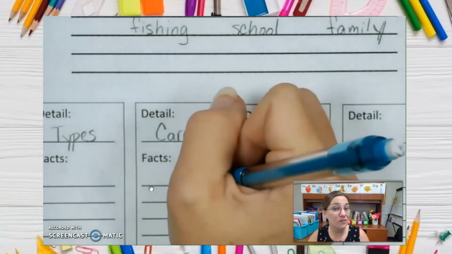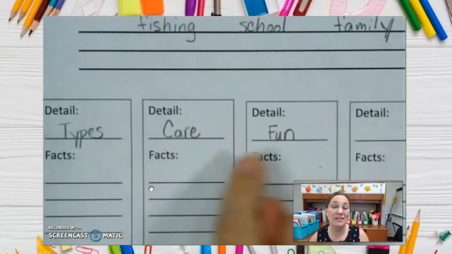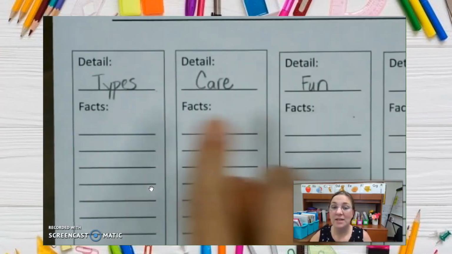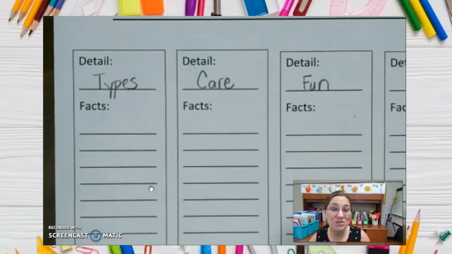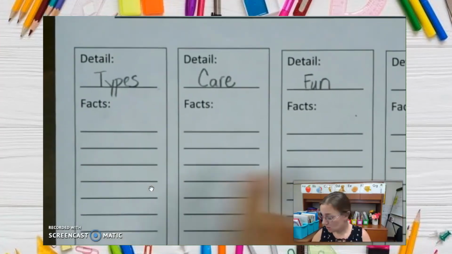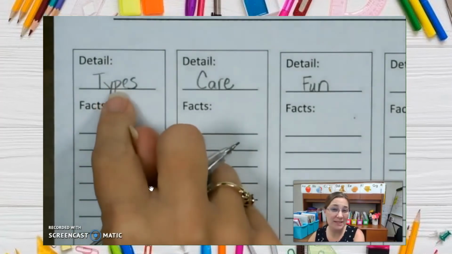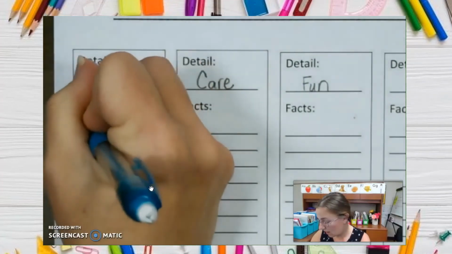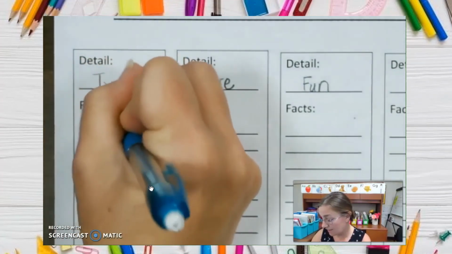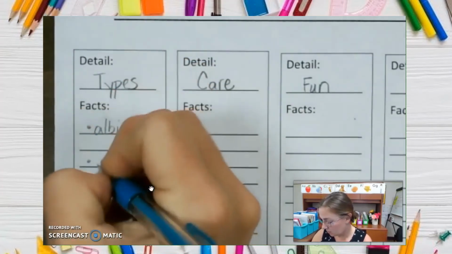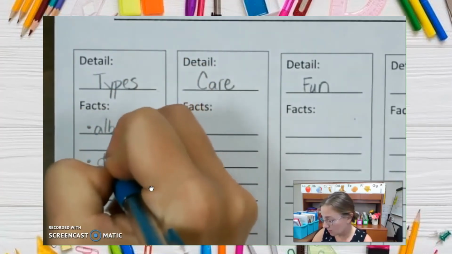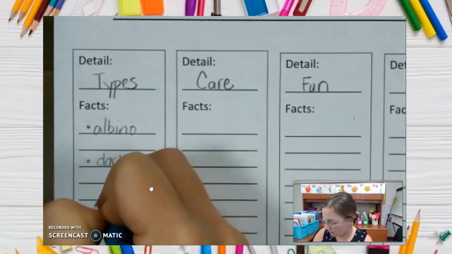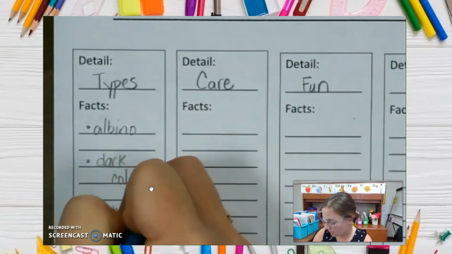Okay, writers, if you pushed play again, that means that you have at least 3 ideas that you're going to do for your writing. Here's the final step. Jot some facts about what you know about each detail. So what I mean by that is down here, I'm going to jot some ideas for the types of hedgehogs that I could write about on this page. So I know that there's an albino, because that's the kind I have. I know that there are some that have dark colors, and I'll teach you about their names. And I know there are some that have light colors, and I'll teach you about those.